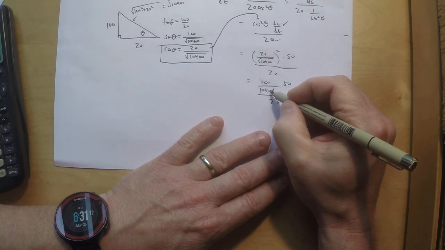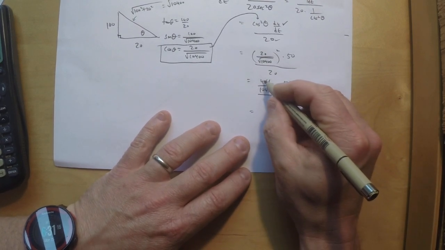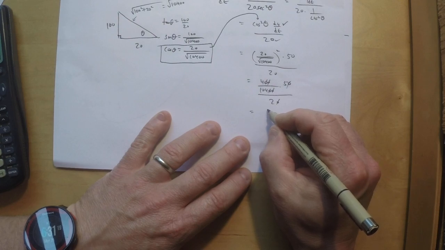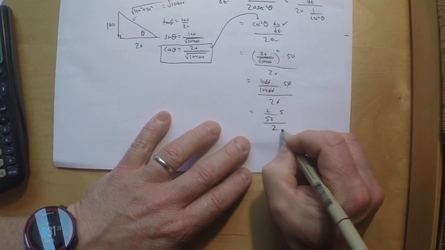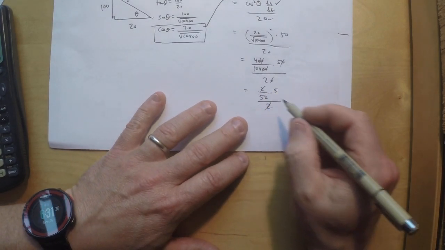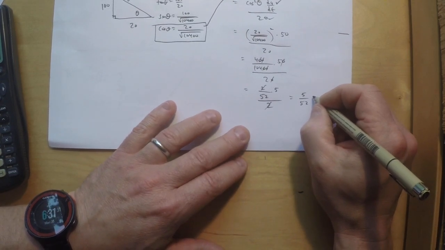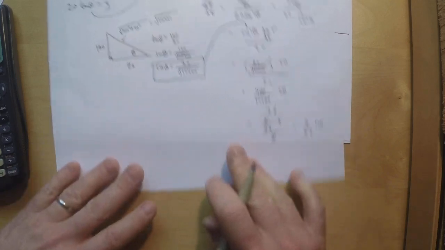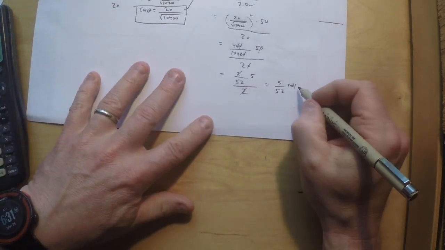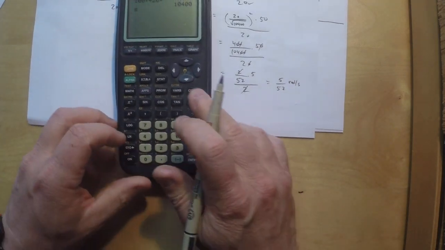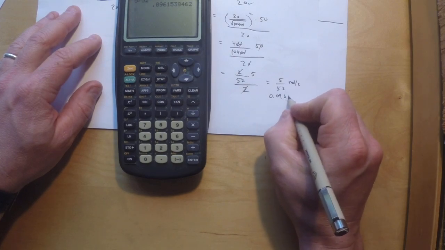Now I can just do a lot of simplifying. I would start with that. I can divide this by 2 as well. So here I'd have 2 over 52 times 5 over 2. These 2's cancel, and you get 5 over 52. And that is radians, because we're dealing with an angle change, radians per second. So how big is that? 5 divided by 52. That's 0.0961 radians per second.